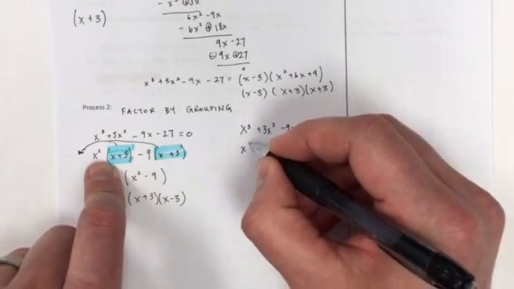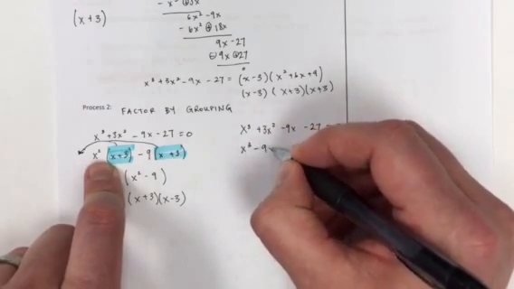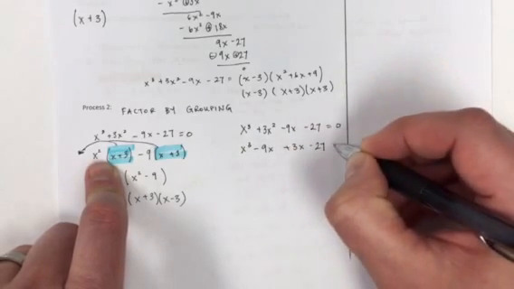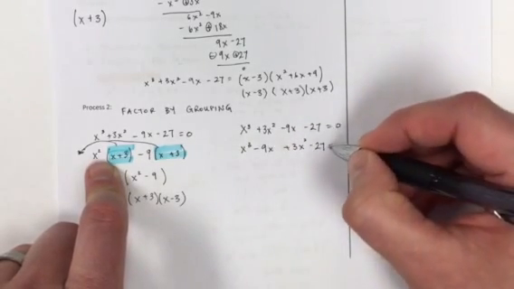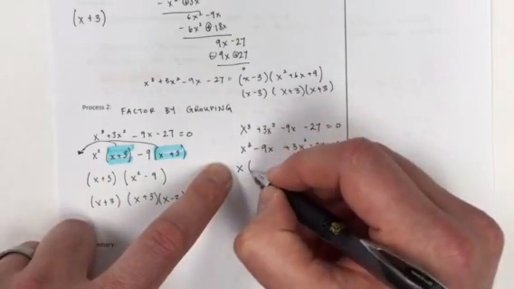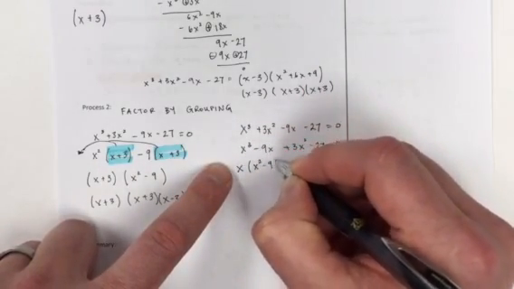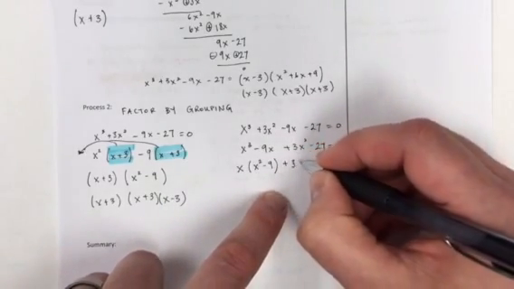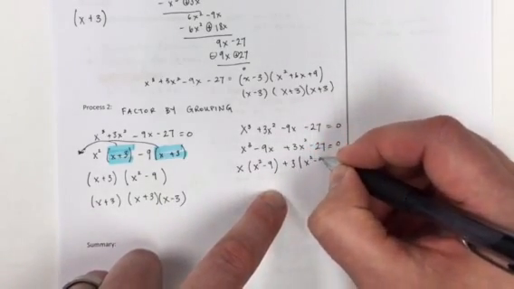And so you rearrange this: x cubed minus 9x plus 3x squared minus 27 equals 0. If I factor the x out here, I'll get x squared minus 9. If I factor a 3 out there, I'll have x squared minus 9 also.